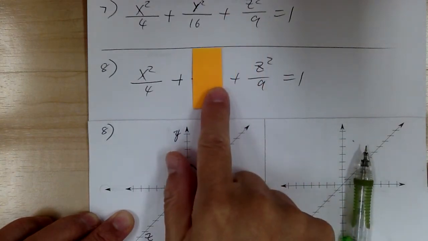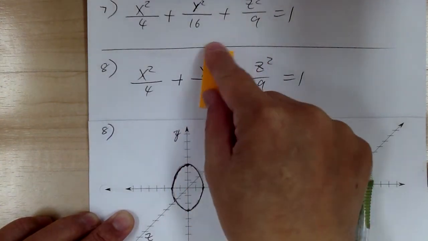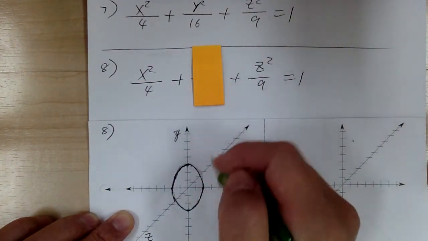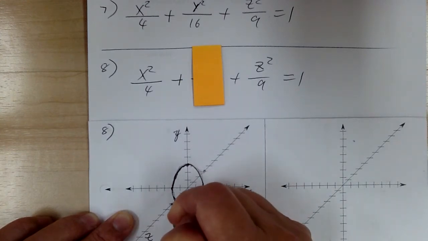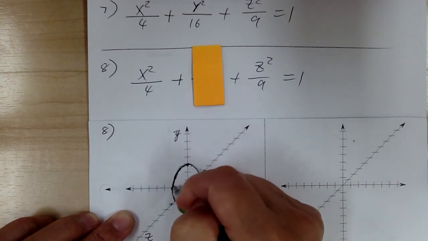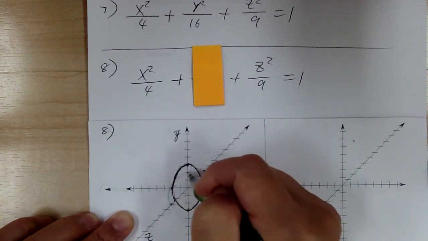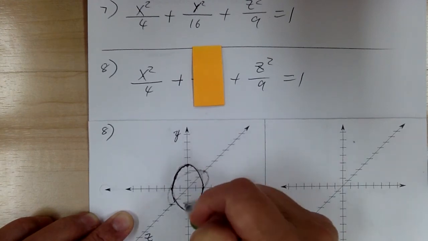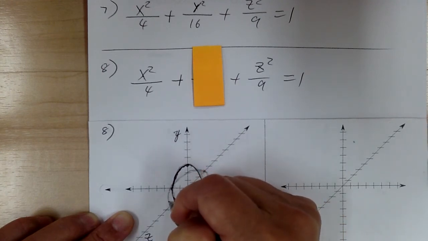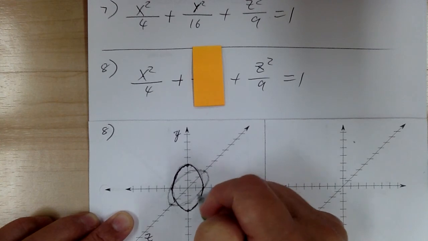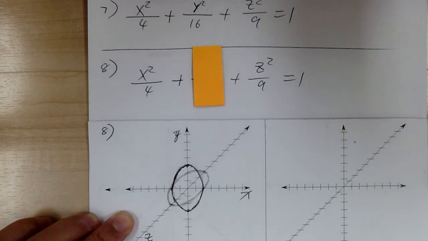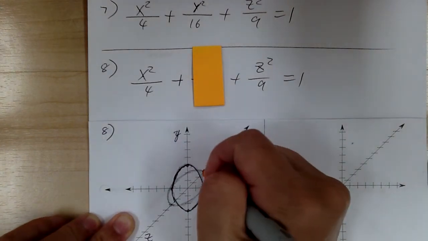Then after that you make y equal to 0. So set y equal to 0. All you have is the x and the z. So x is 2, z is 3. So you're doing the x and the z. Make sure you have your critical points.